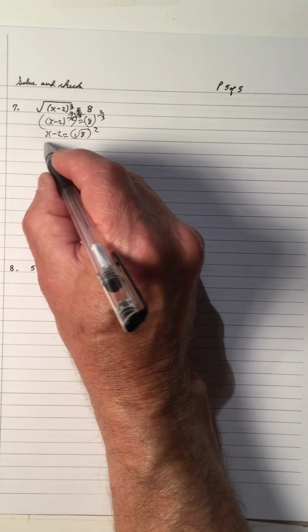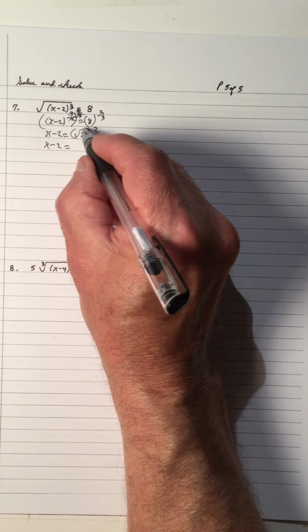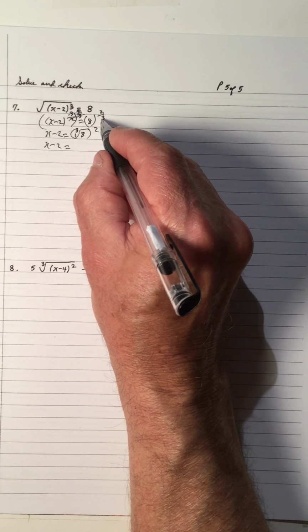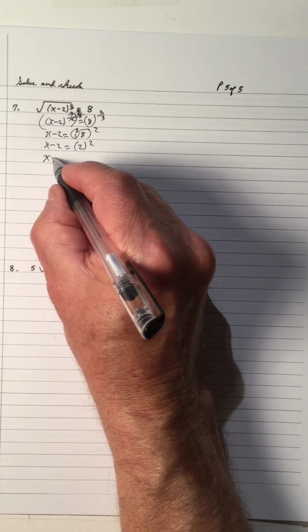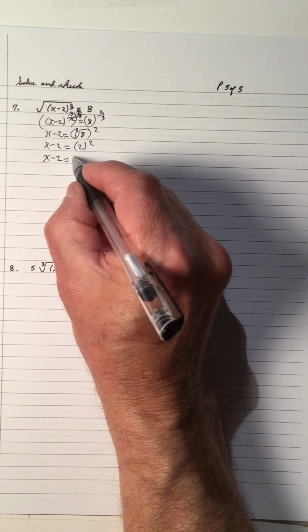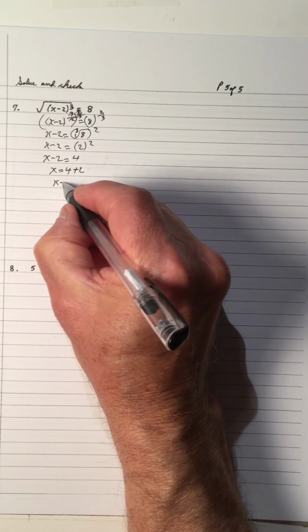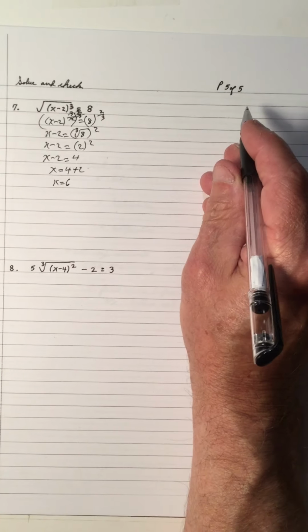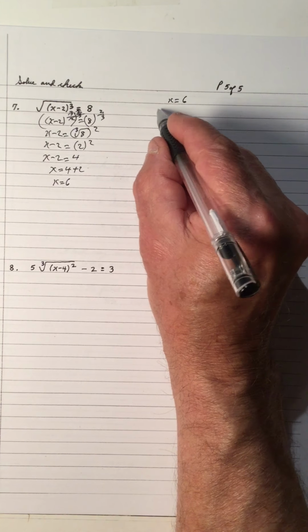No, and then I'll square it. Cube root, I better be careful. That's the cube root of 8. Cube root of 8 is 2. 2 squared is 4. 4 plus 2 is 6. So 6 is the answer. And let's check x equals 6 in the equation to see if we're right.